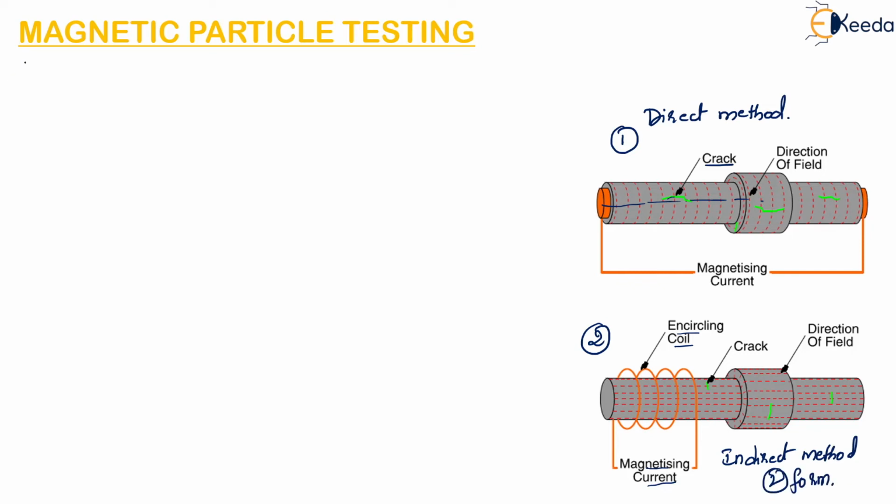As I have told you, we can use AC current or half wave rectified DC current. If we use AC current, the AC generated magnetic flux, because of the skin effect, follows the contours of the surface and does not penetrate deeply into the material.